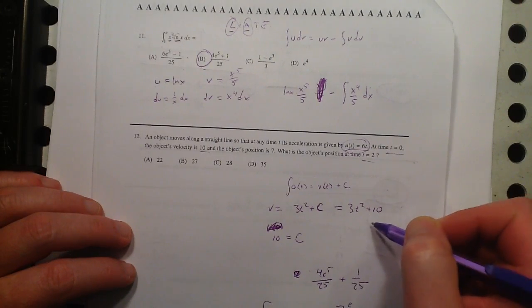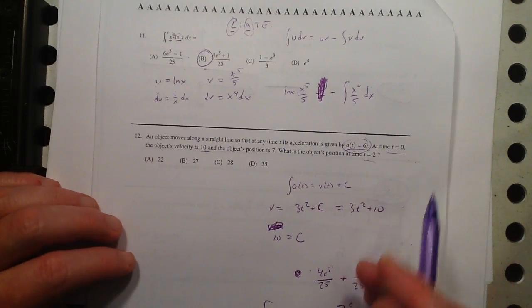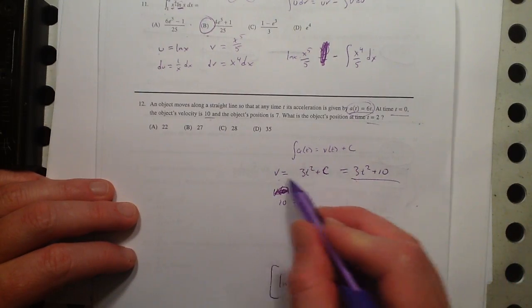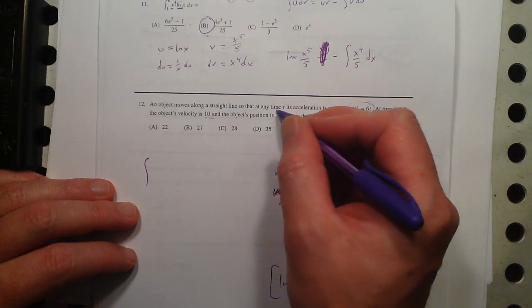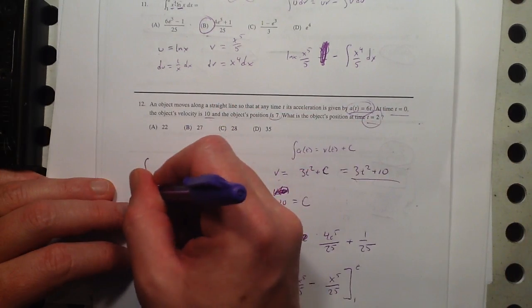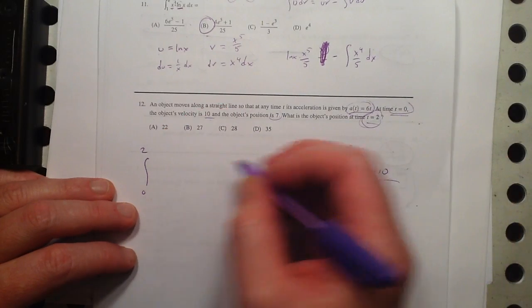And you could take the antiderivative again and find the c, or you can go fundamental theorem on this right here and say, now that I've got the velocity function, I know that the integral from, I want to know about 2 and I know about 0. I know about time 0, want to know about time 2.